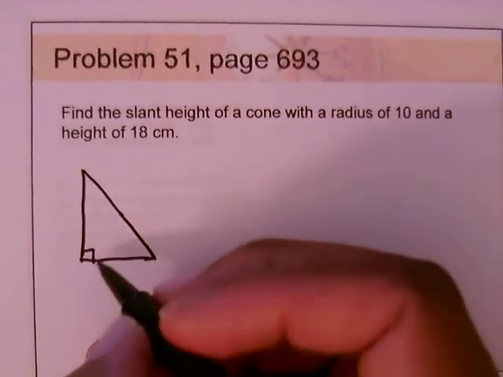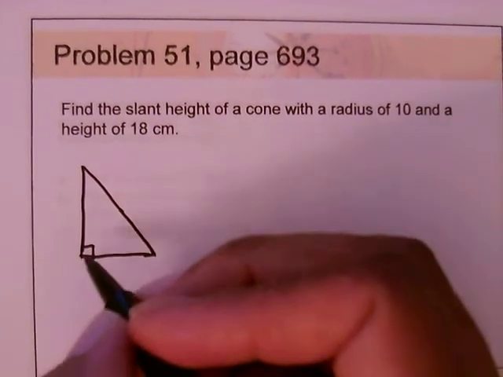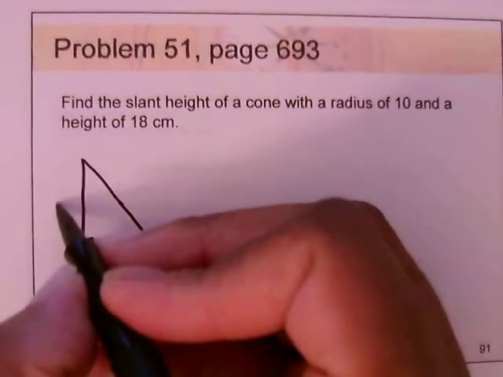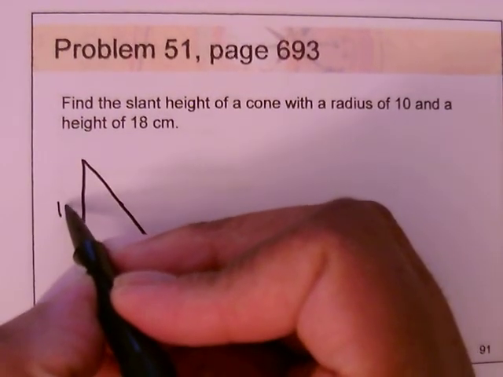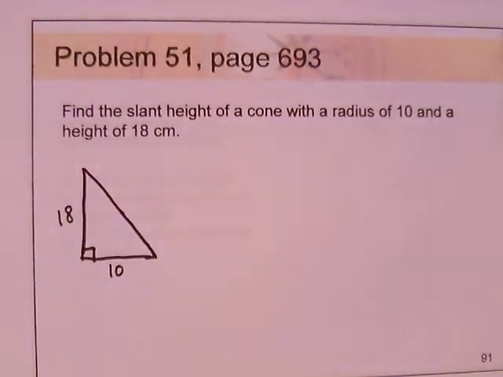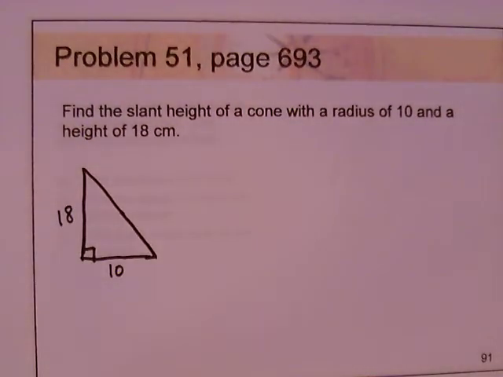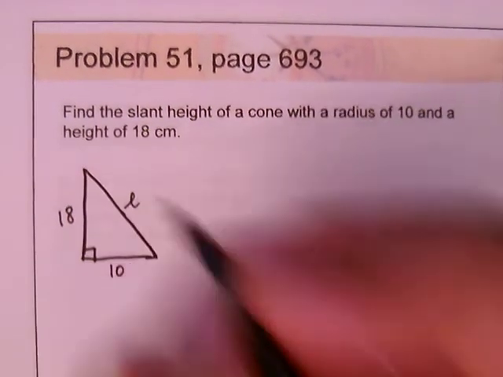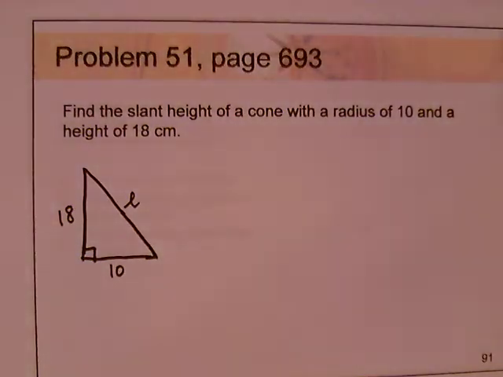The radius is going to be 10 centimeters. The height of that cone is 18 centimeters. So if you recall, I'm going to call this L for slant height. We need to use the Pythagorean Theorem.